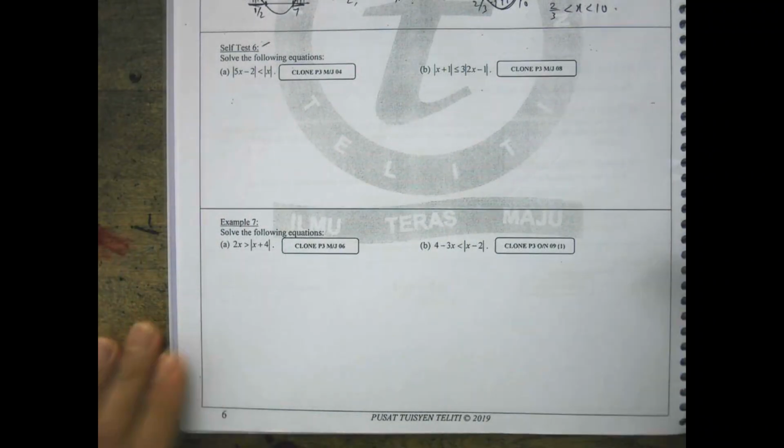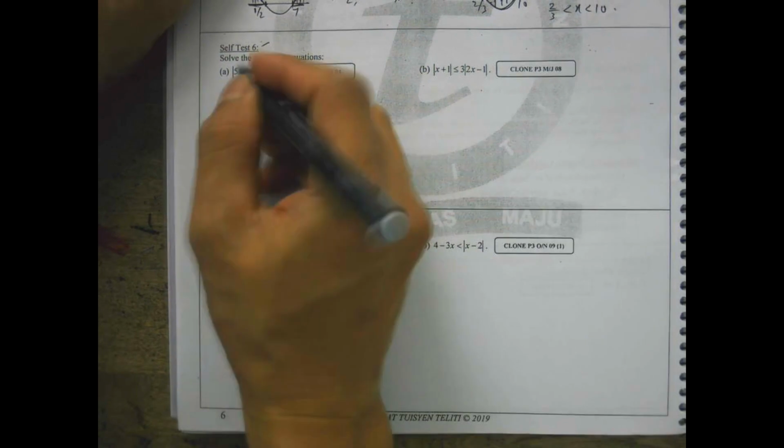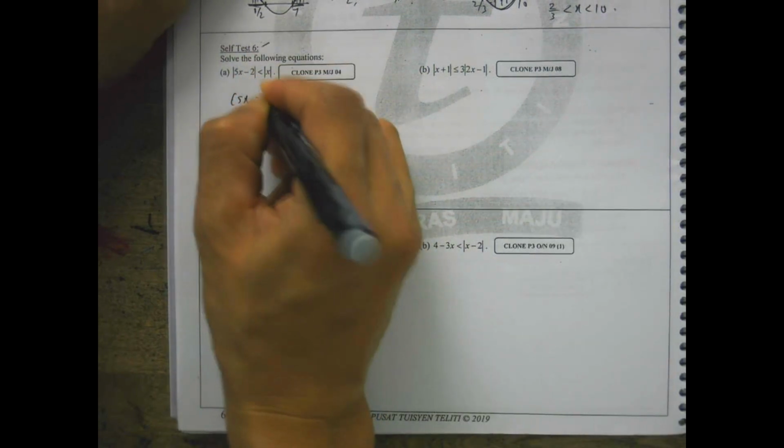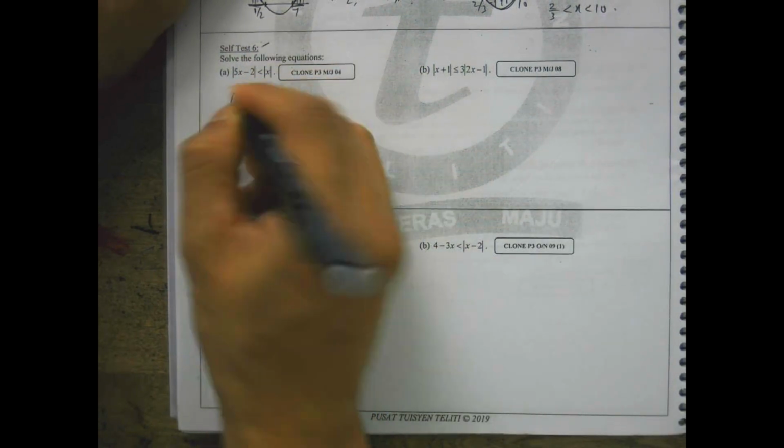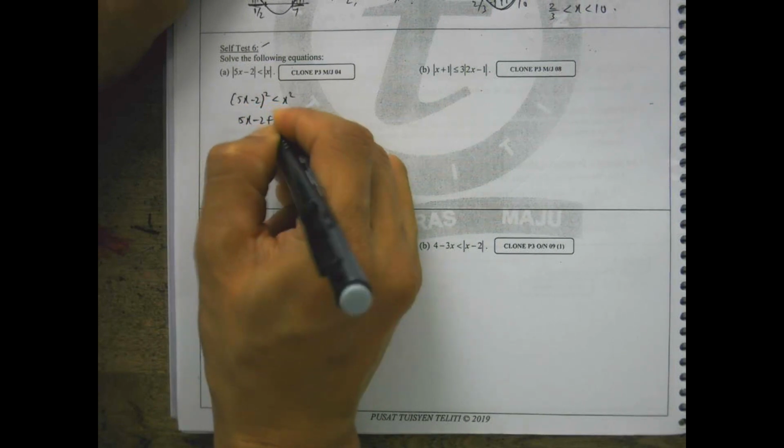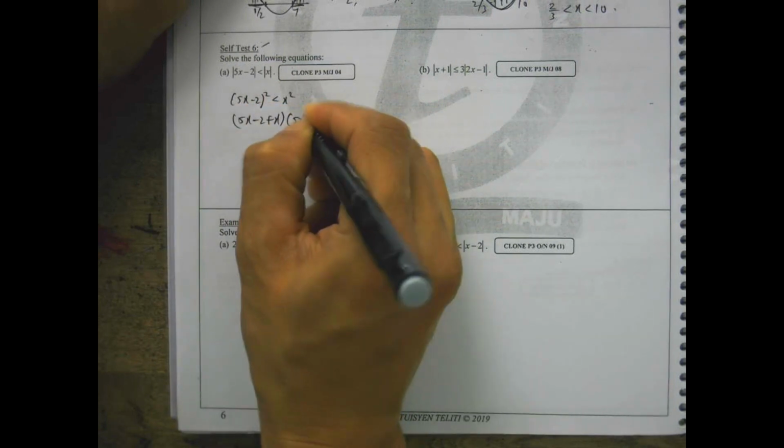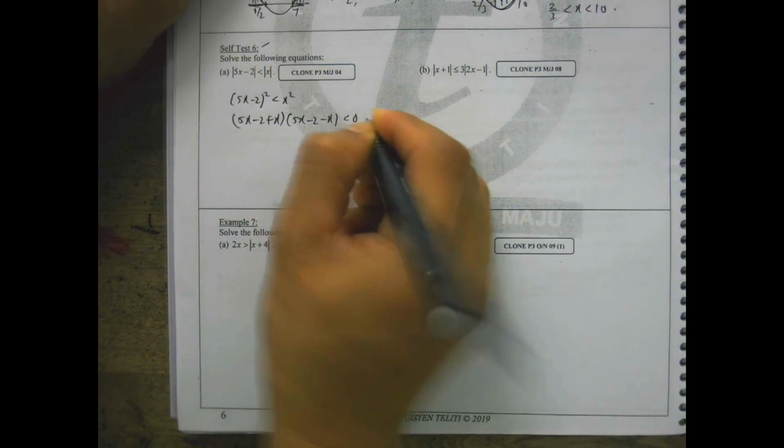Okay, now look at chapter 6. We square the left and the right. I transfer this over: 5x minus 2 plus x and 5x minus 2 minus x less than 0. Okay, put it together.